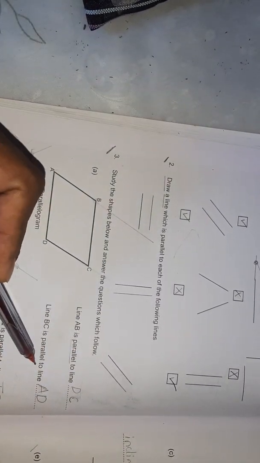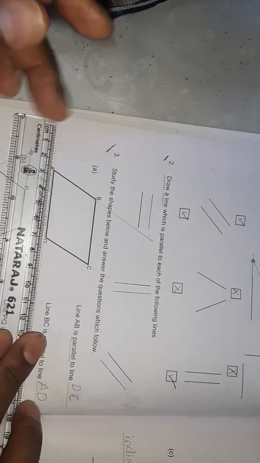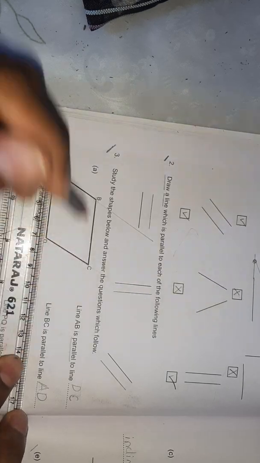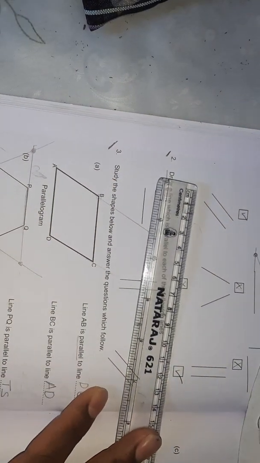Line BC, this is line BC. Okay, this is line BC. Alors, line BC is parallel to line AD. Ces deux lignes-là vont jamais se rencontrer. The answer is AD.